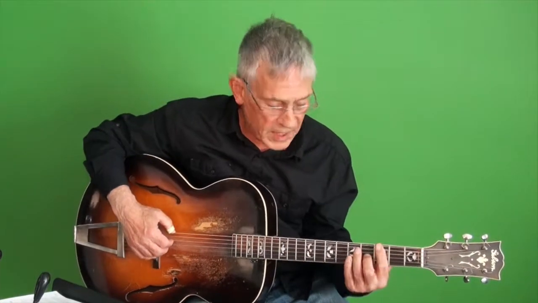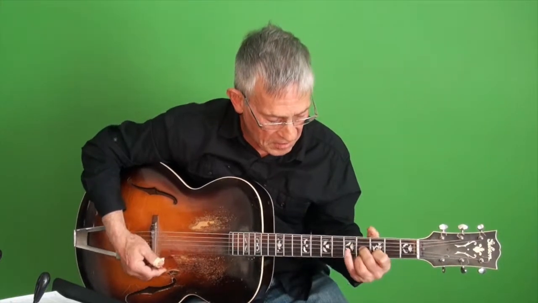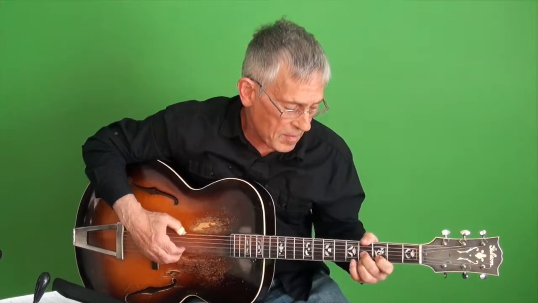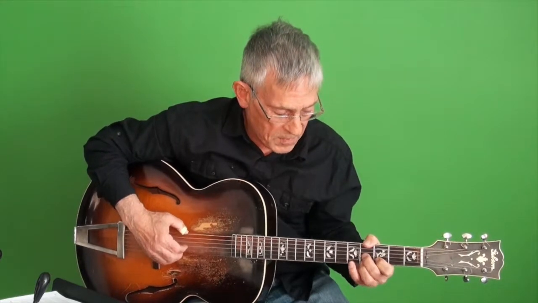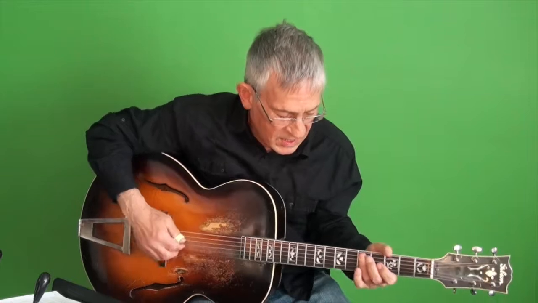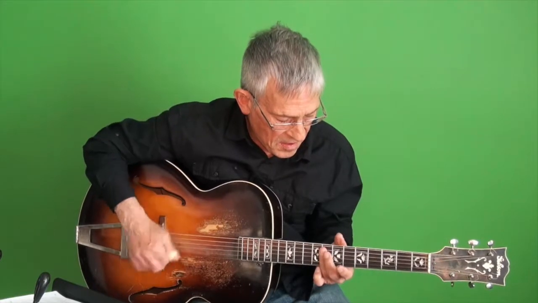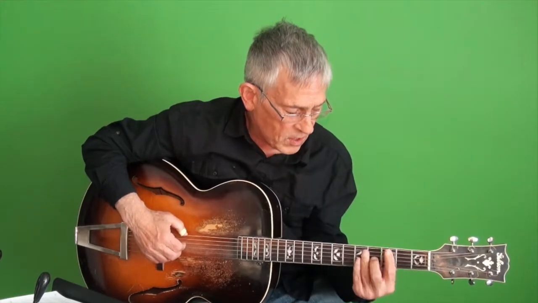So let's take that apart. So it's F, that's F sharp diminished, G minor, and then this thing where the minor chord moves up 3 frets. Back to the 1 chord.